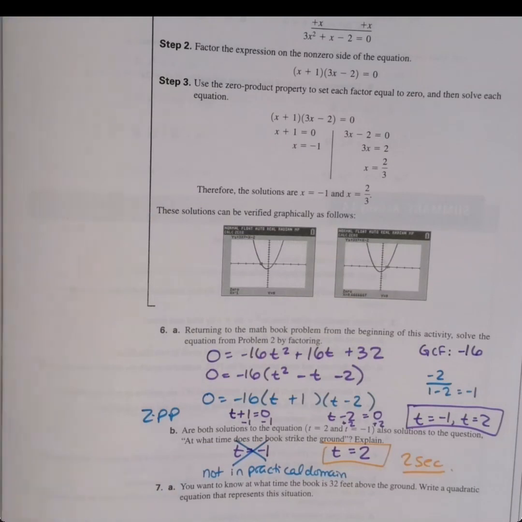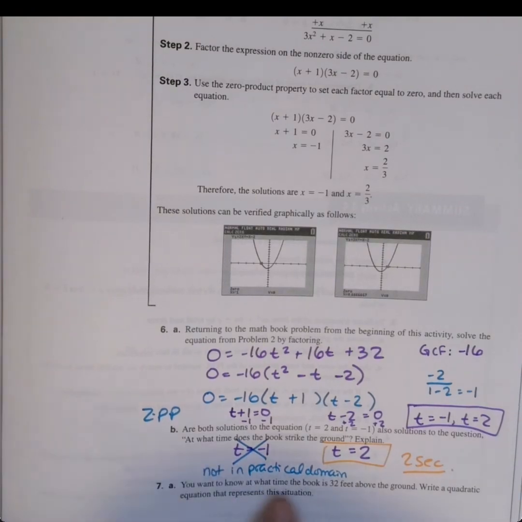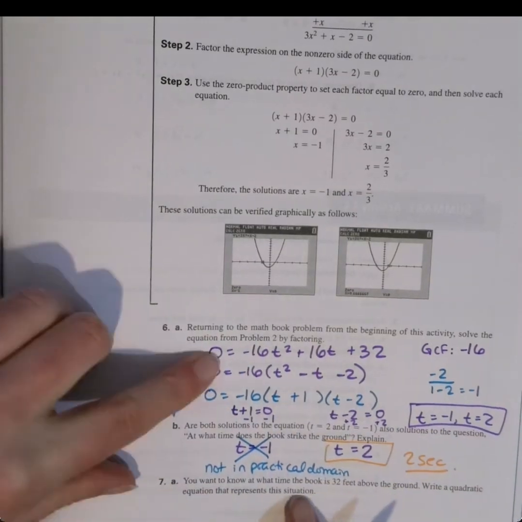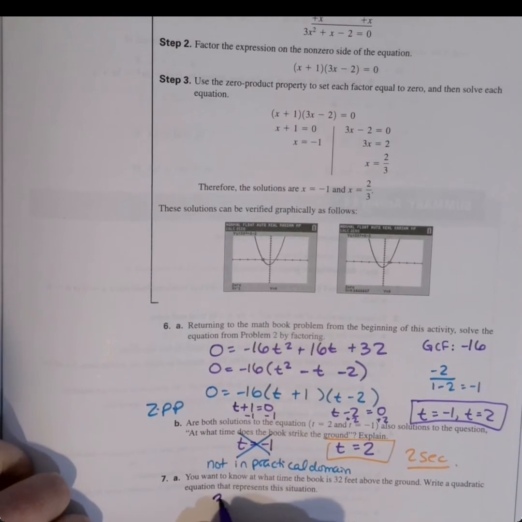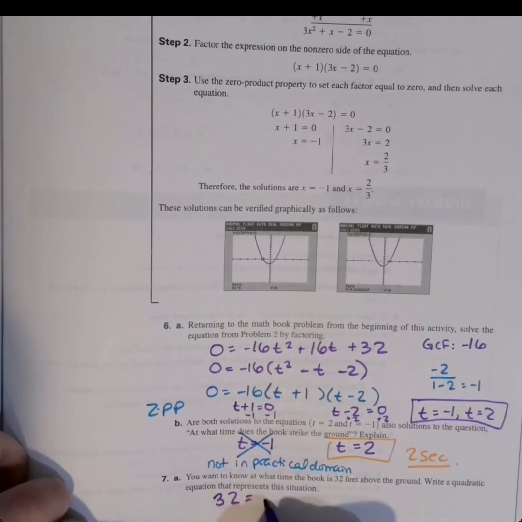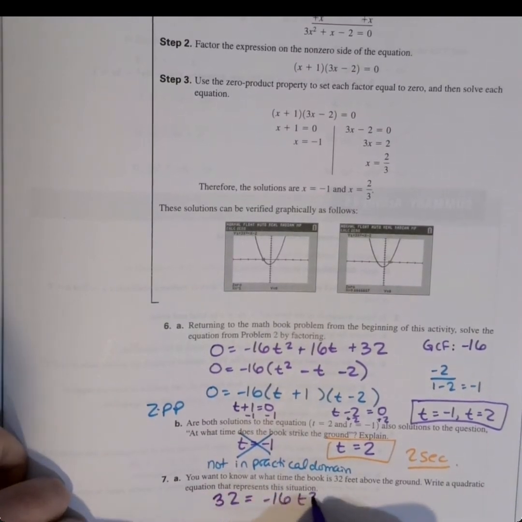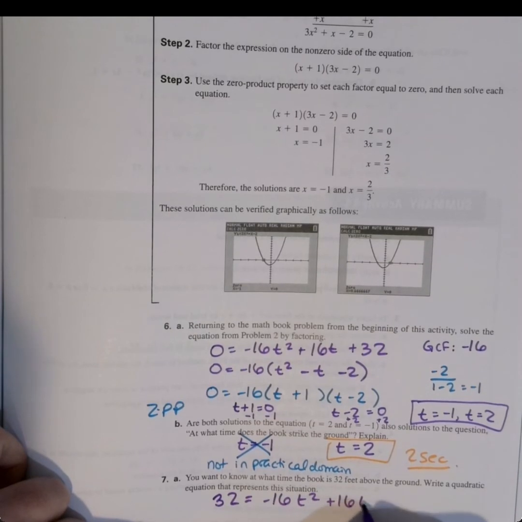I don't know. We'll say 2 seconds, the book hits the ground. Okay. Now, 7a, new question, but related. Now we want to know at what time the book is 32 feet above the ground. Maybe there's a fence we're trying to chuck this book over. And so we're going to set this equation equal to 32 instead. So 32 equals our negative 16t squared plus 16t plus 32.